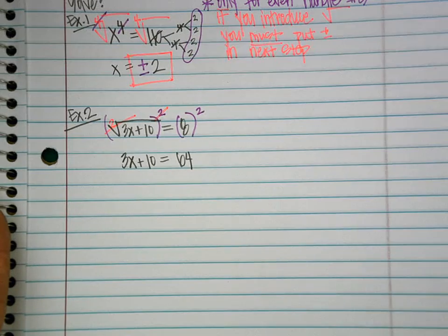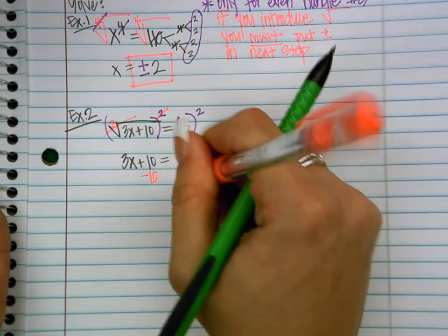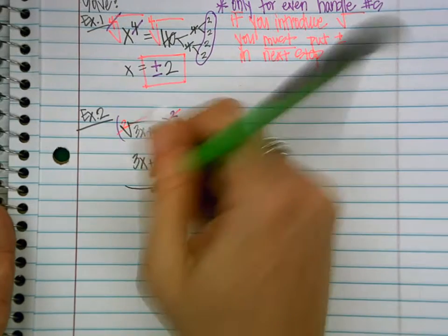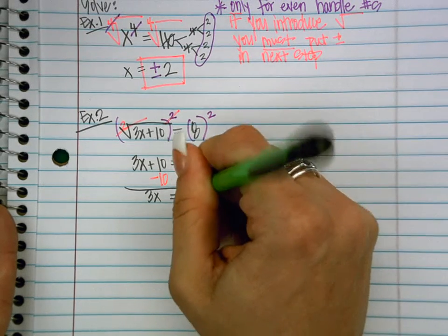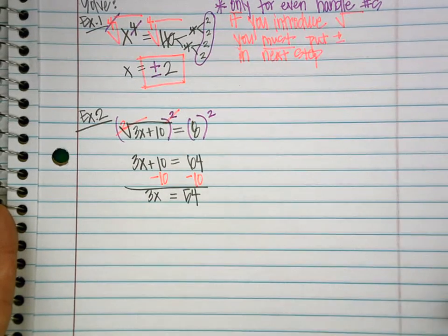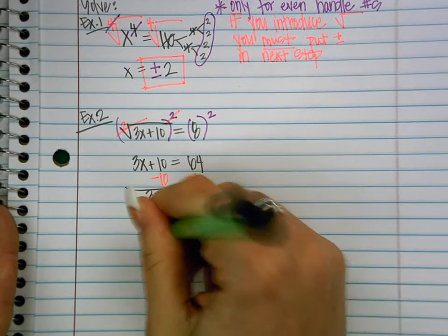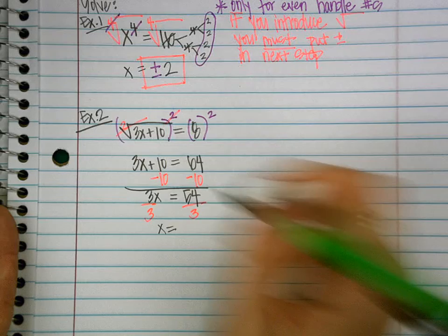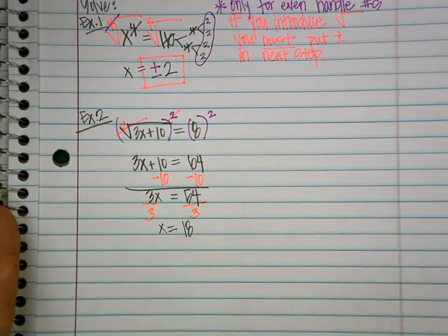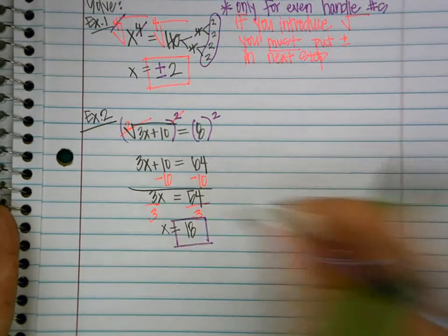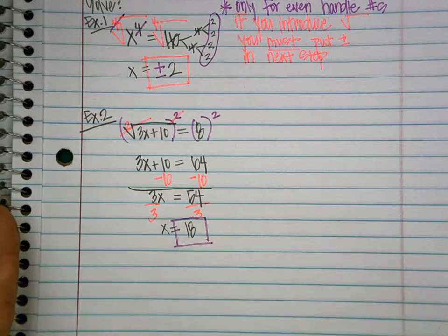Then we just have to solve. Start by doing the easiest thing first. Subtract the 10 from both sides, and you're going to get 3x equals 64 minus 10, which is 54. Then to undo the 3, divide both sides by 3. Almost always you're going to get nice whole numbers. This is 18. It's possible to get fractions, but most of these problems we've already worked out intentionally so that you'll get nice whole numbers. No goofy, weird fractions. And that's it.